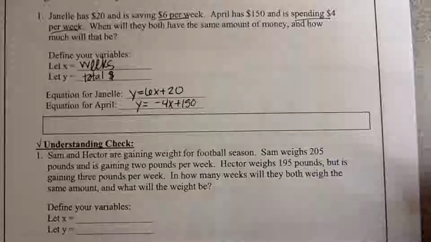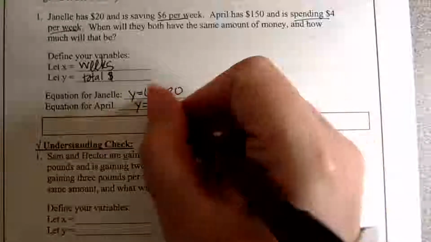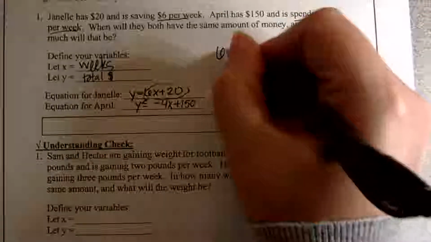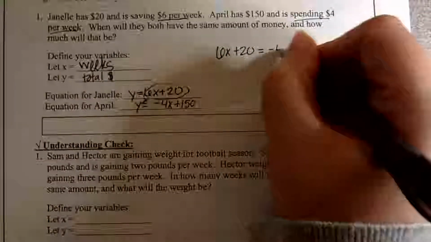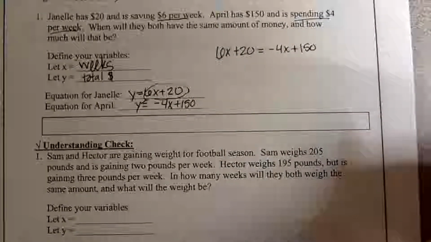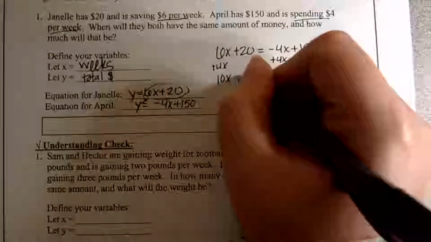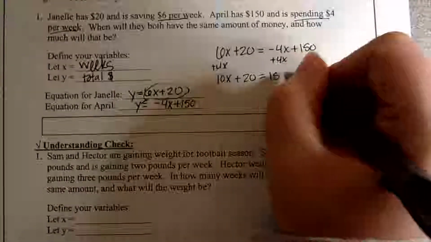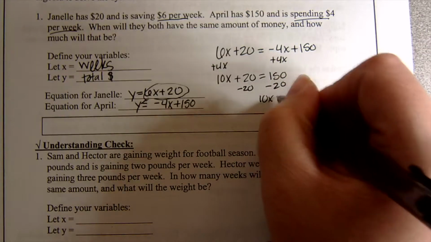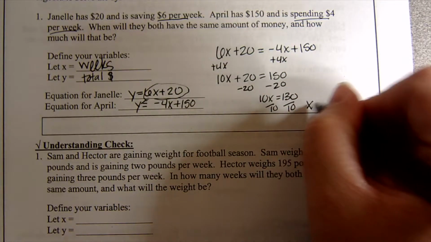So again, you already have a variable by itself, so we can just use the substitution method. y is equal to 6x plus 20. We can plug 6x plus 20 in for y in the second equation. So that becomes 6x plus 20 equals negative 4x plus 150. What do we do to both sides? Add 4x. So 10x plus 20 equals 150, and then what? Subtract 20. So 10x equals 130. Divide by 10. So x equals 13.